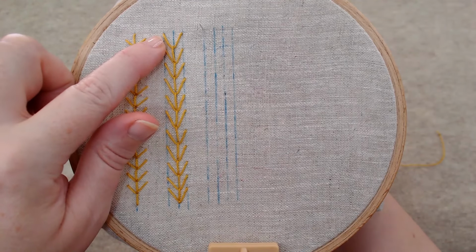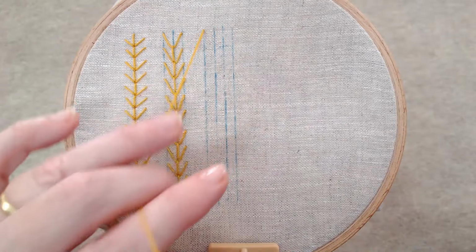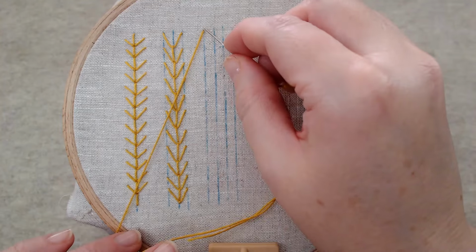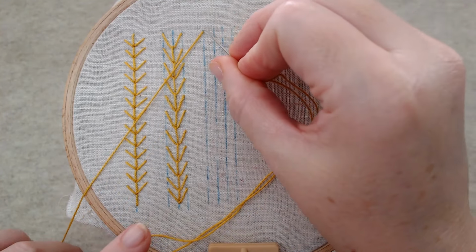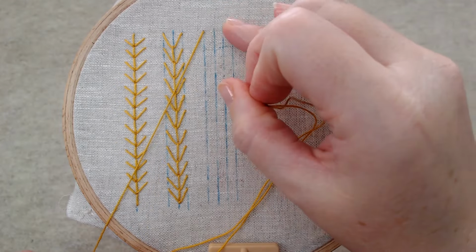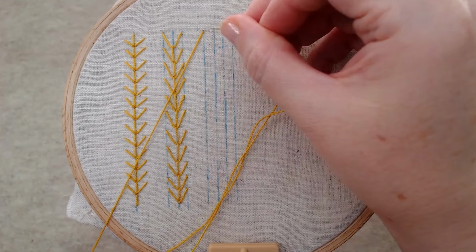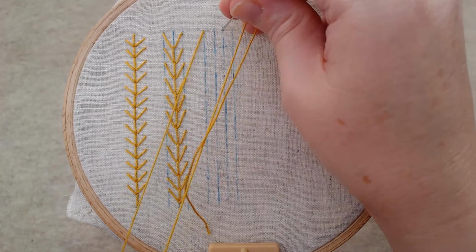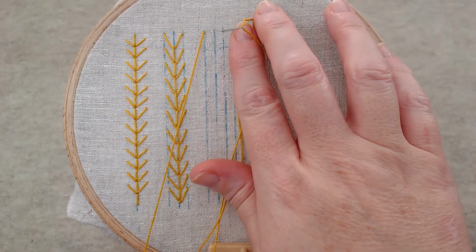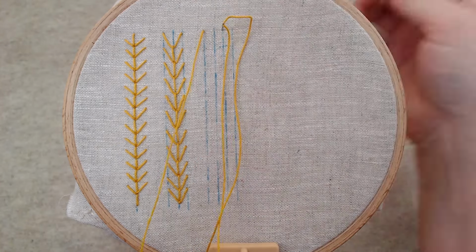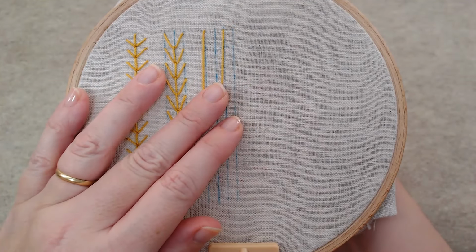We're going to come up at the top of our left hand line and pull through, and then we're going to hop over to our third line. So if we think of this as line A, B, C and D, we're not going to worry about the right hand line at the moment. We're going to come up on line A and we're going to skip line B, come down on line C. Pretend line D is not there for the time being.